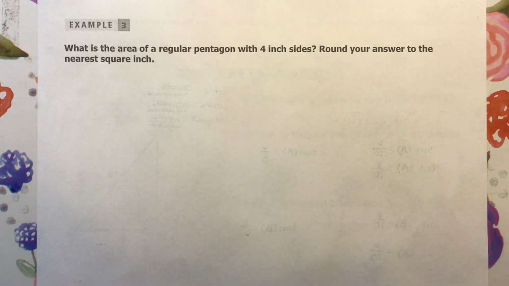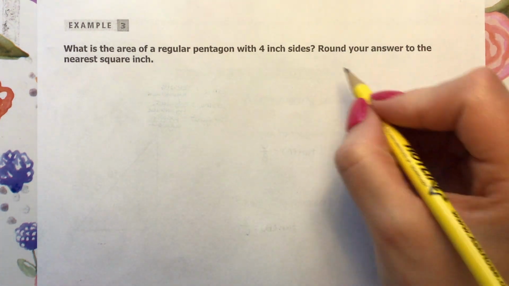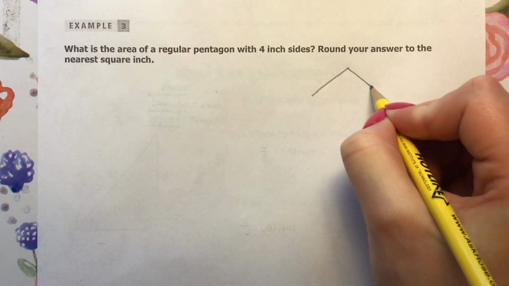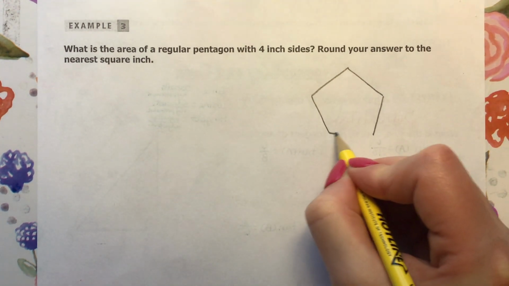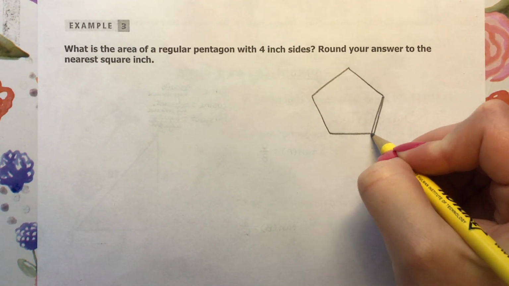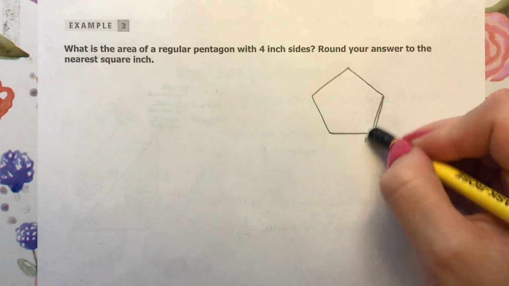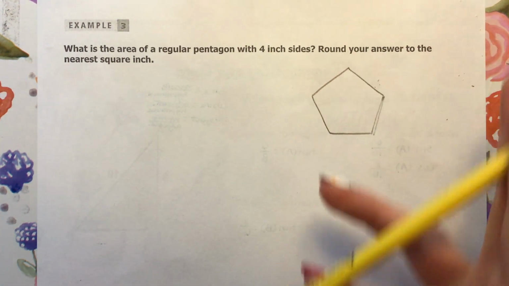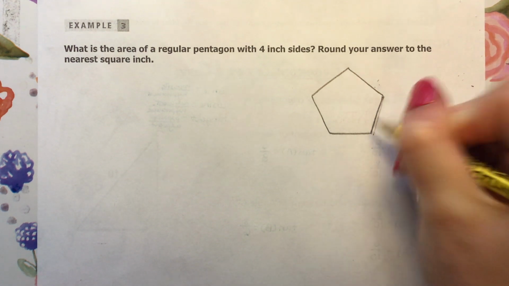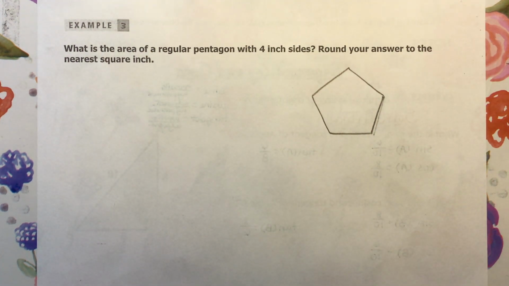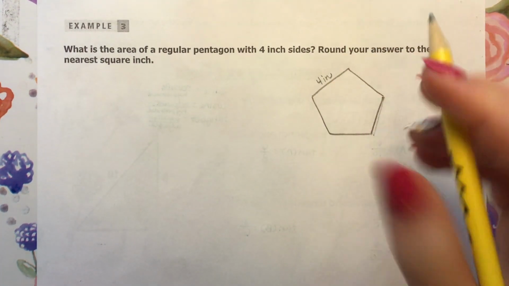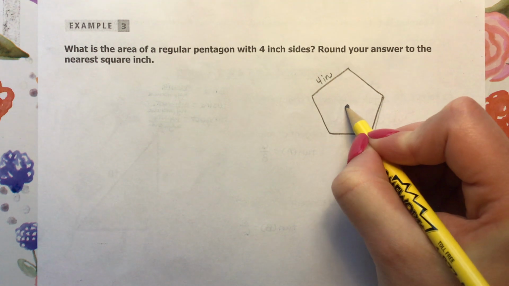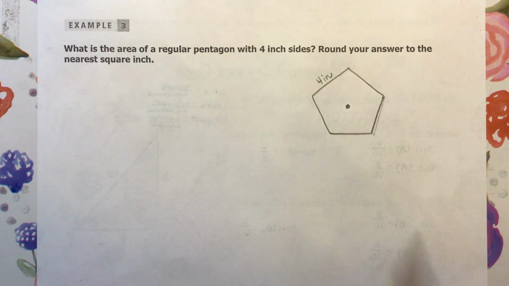All righty. First, I'm going to draw a pentagon because that's going to really help us visualize what's going on. I'm going to do my best to make it at least a little regular. There we go. There's my pentagon. And it says it has 4-inch sides, so I'm going to label this as 4 inches right here. And then I'm going to put in a center, and it's just asking for the area.